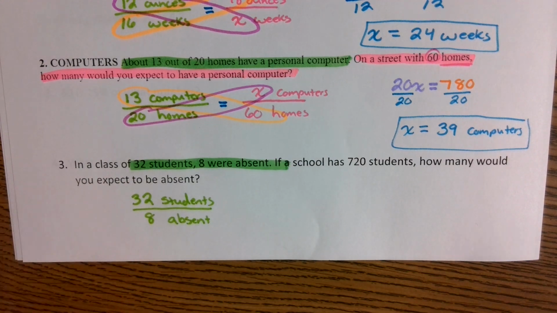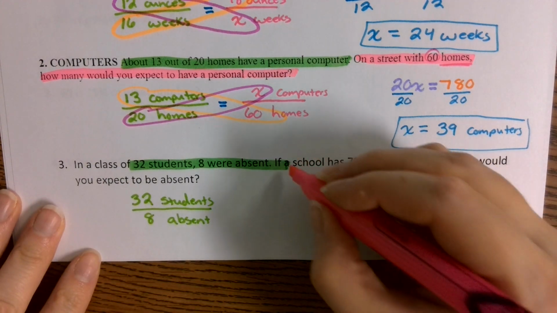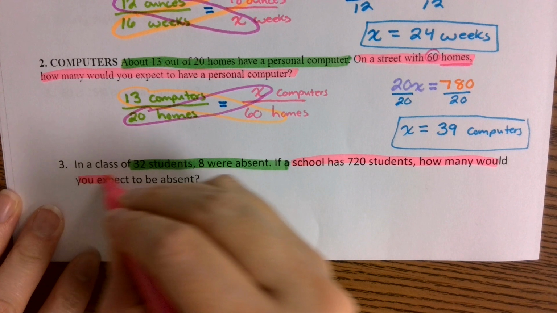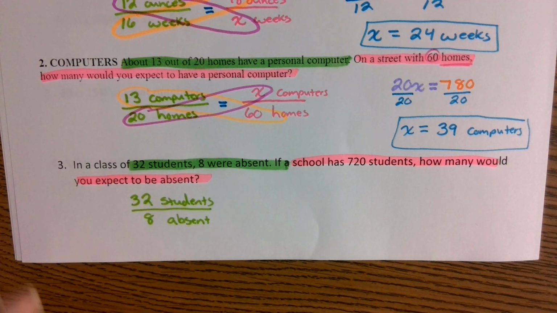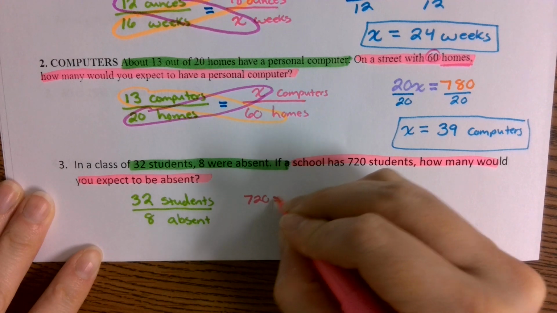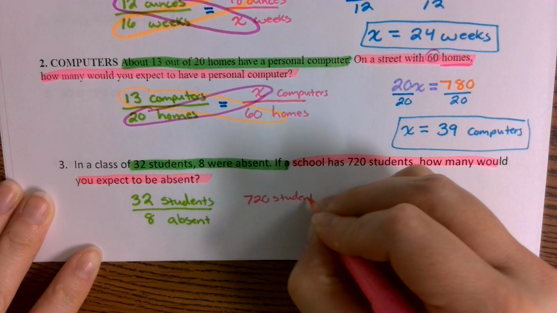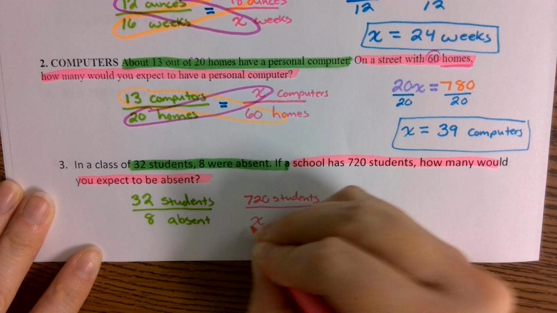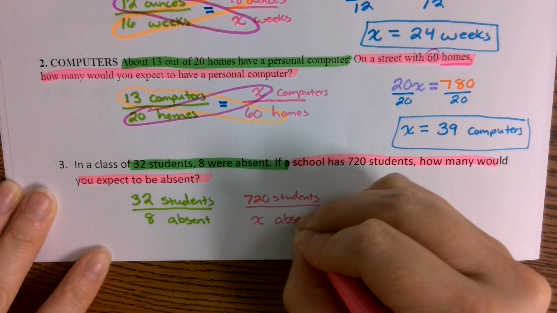So based off of that, a school has 720 students. We want to figure out how many would you expect to be absent. So we would have to set it up as 720 students on the top and X absent on the bottom.